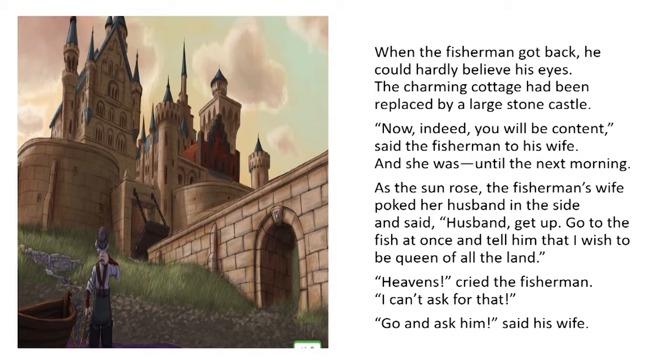When the fisherman got back, he could hardly believe his eyes. The charming cottage had been replaced by a large stone castle. "Now indeed you will be content," said the fisherman to his wife. And she was, until the next morning. As the sun rose, the fisherman's wife poked her husband in the side and said, "Husband, get up. Go to the fish at once and tell him that I want to be queen of all the land." "Heavens!" cried the fisherman. "I can't ask for that." "Go and ask him," said his wife.